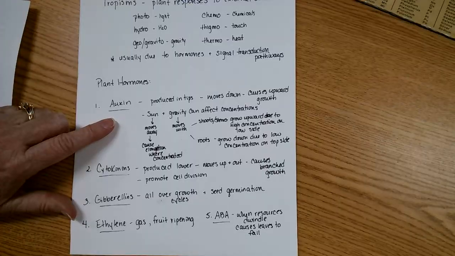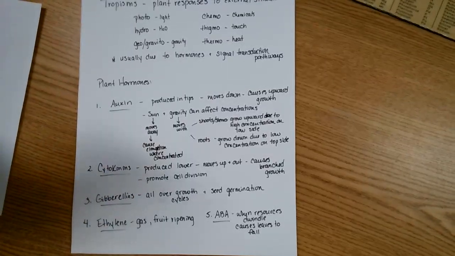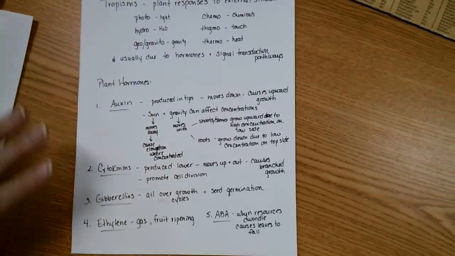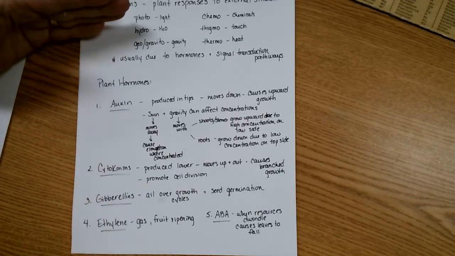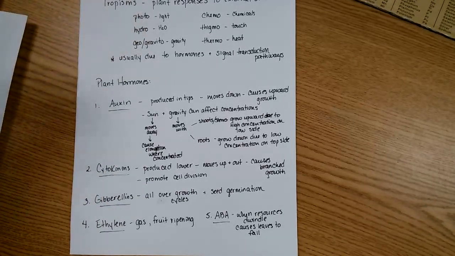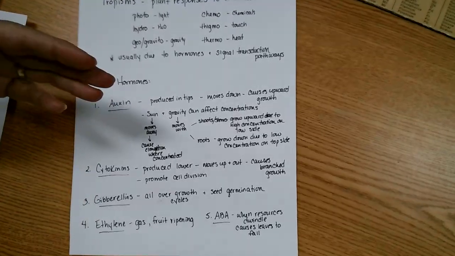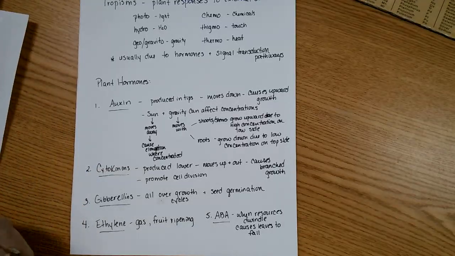Everything's important in some sort of way. But auxin is the one produced in the tips of plants, moves downwards, and causes upward growth. So when you see a plant growing tall, why does it want to grow tall? That's again phototropism. It's trying to reach that light, but it's using this hormone that will go through a signal transduction pathway in those cells to make them elongate and grow upwards.